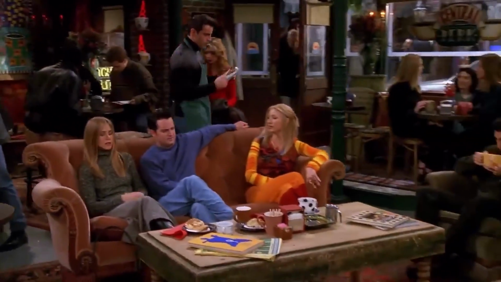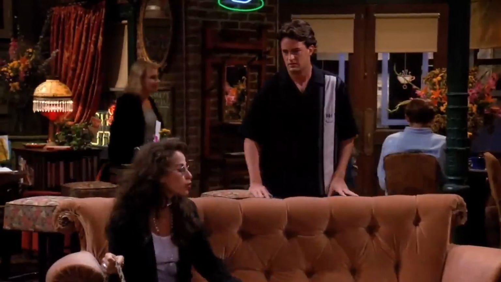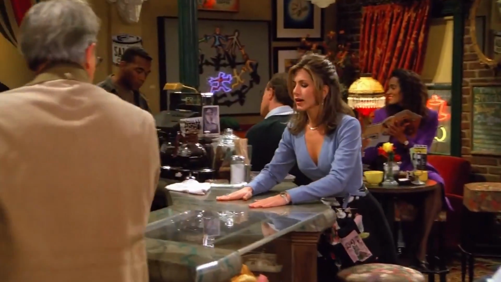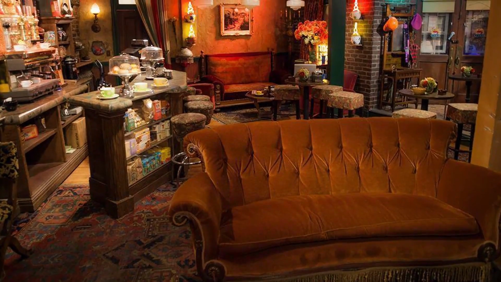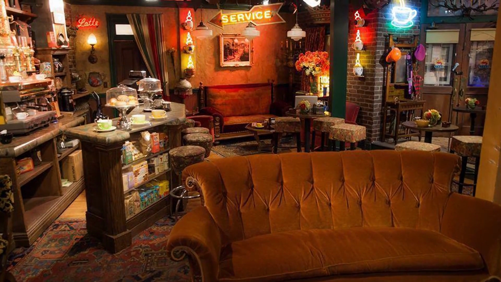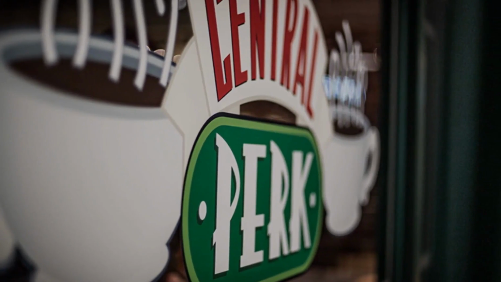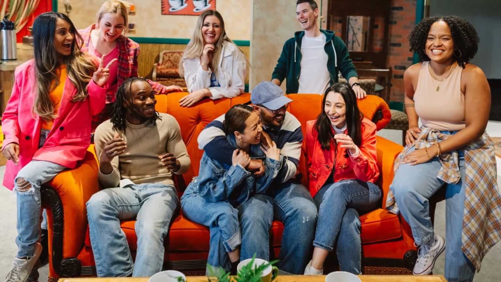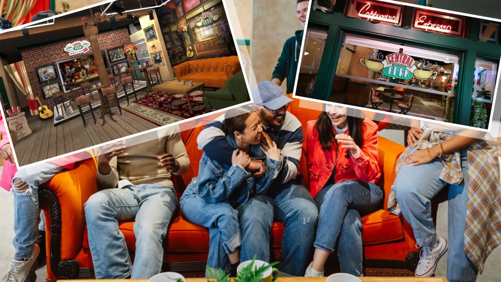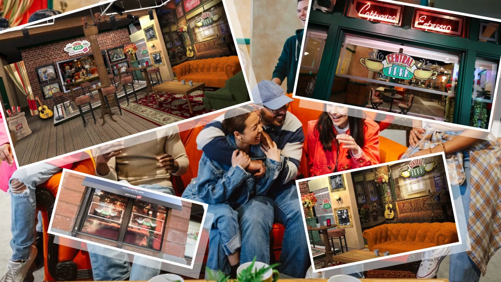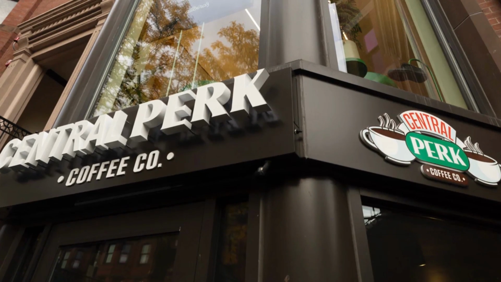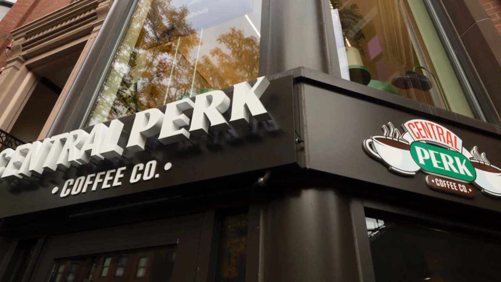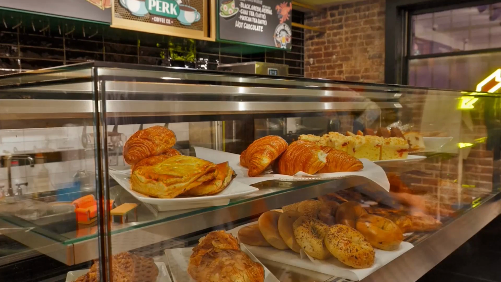I think we can all agree that Friends just wouldn't be Friends without Central Perk. Whilst the Central Perk we see on the TV show was a studio set and not an actual coffee shop, the popularity of the show has led to the creation of Central Perk themed coffee shops and pop-up experiences in various locations around the world. More recently, however, the coffee shop has finally been given a more permanent, real-world location in Boston.